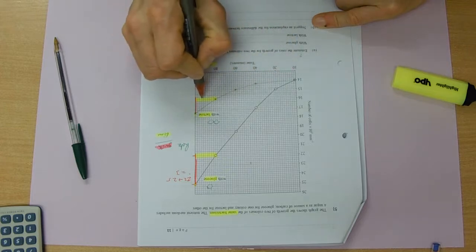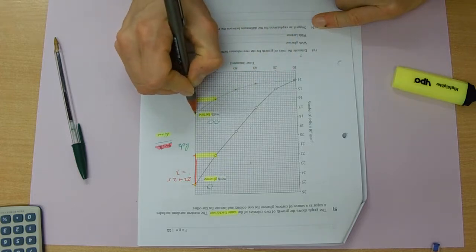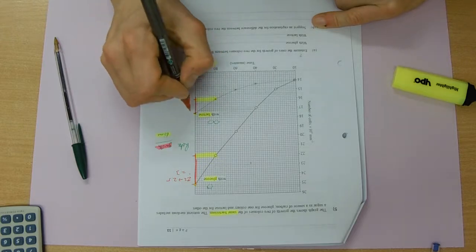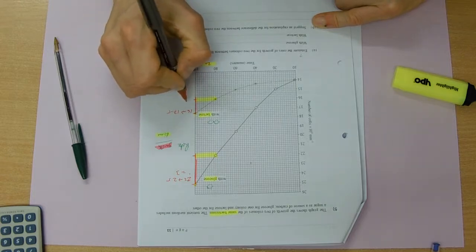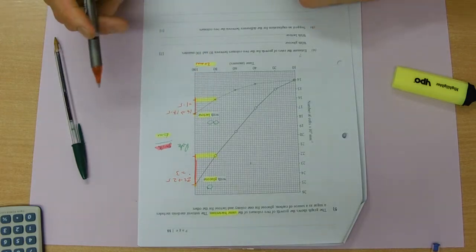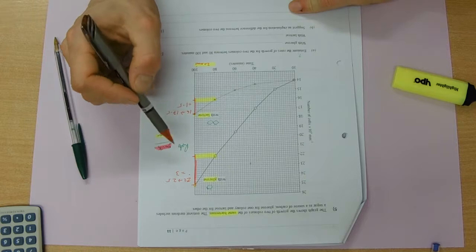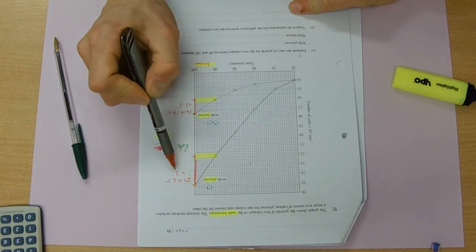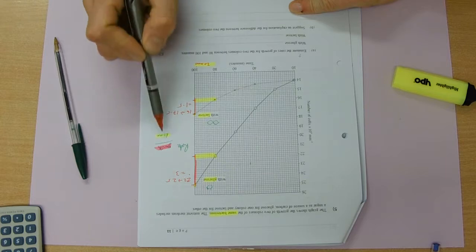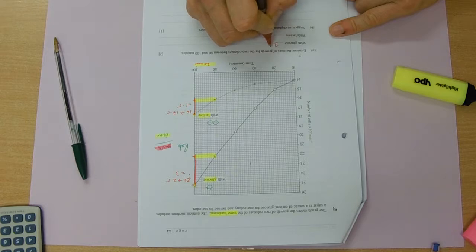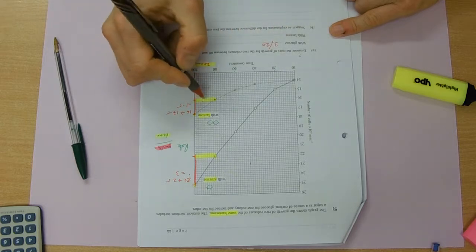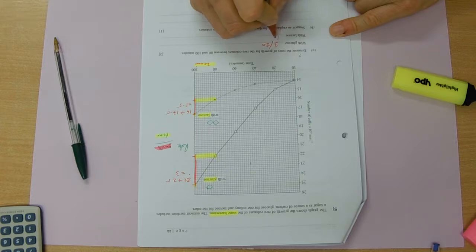With lactose it's gone from 16 to halfway, so 17 and a half. It's gone from 16 to 17.5, so that's gone up by 1.5. So our first rate calculation will be for glucose. So glucose has gone up by 3 growth in 20 minutes. That's going to be our calculation. So 3 divided by 20. Our lactose is going to be 1.5, again divided by 20.